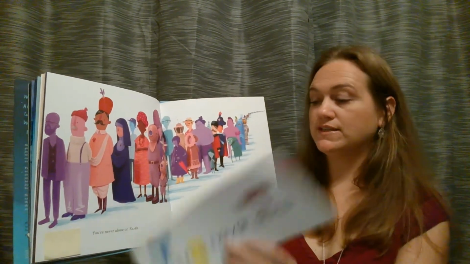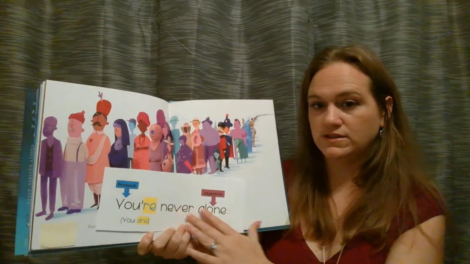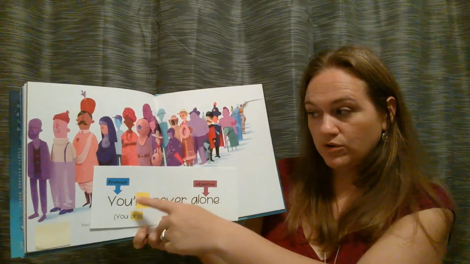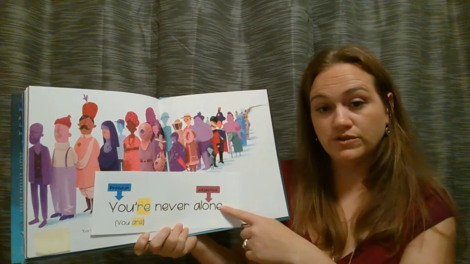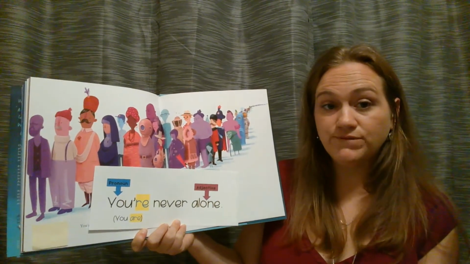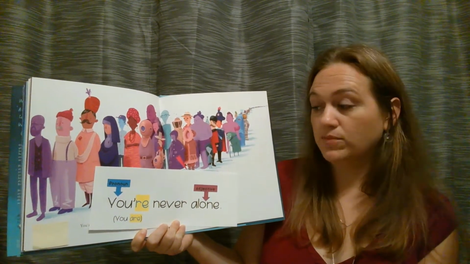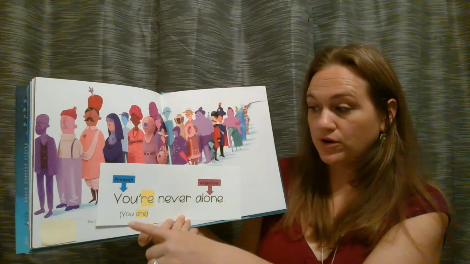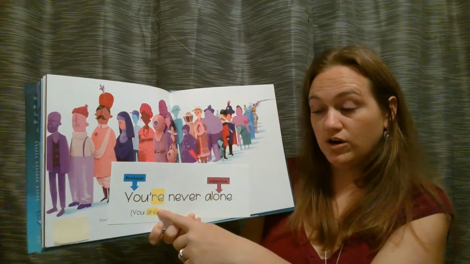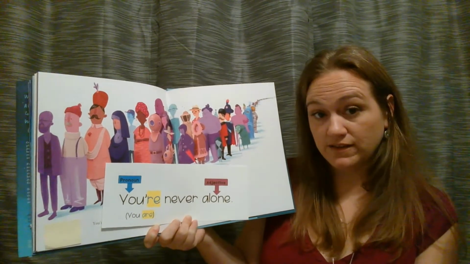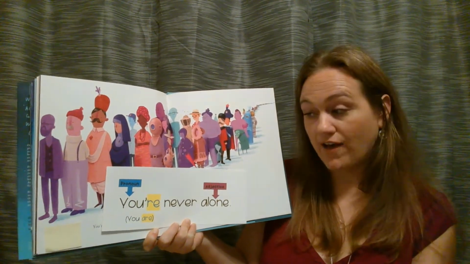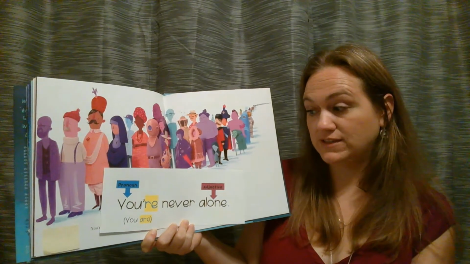So here's my last example. And I want to talk about this one because it's a little bit different. This says, you're never alone. I know that you is my pronoun, and I know they're linking it to the adjective alone, but I don't see a full be verb or linking verb in my sentence. But then I remembered you're is a contraction made up of two words, of you and are. And are is my linking verb. So if you have a linking verb inside of a contraction, you have your verb. You do have a complete sentence.